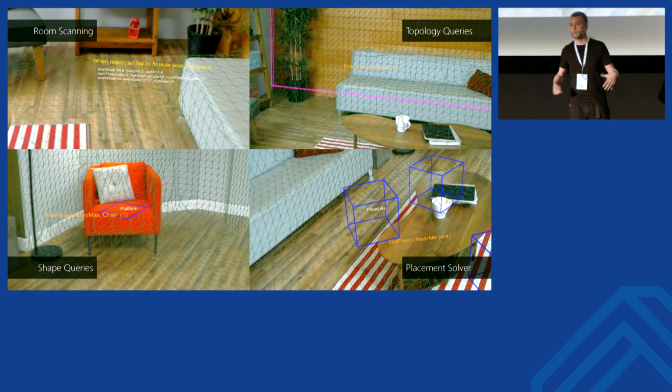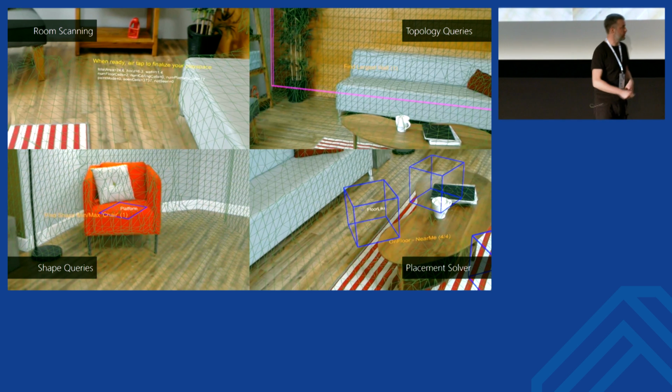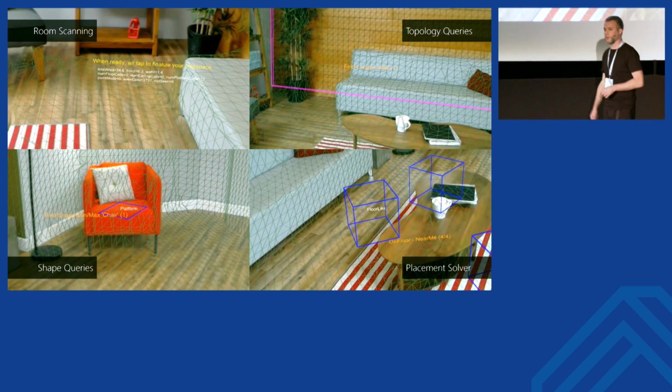And that solver will try to find those areas, and we have them nicely visualized here, but we can obviously just render some objects there. So for example, we might want to write a game where we would like to have some city generated on our floor, and we can use this module, for example, to find those perfect places for our buildings.